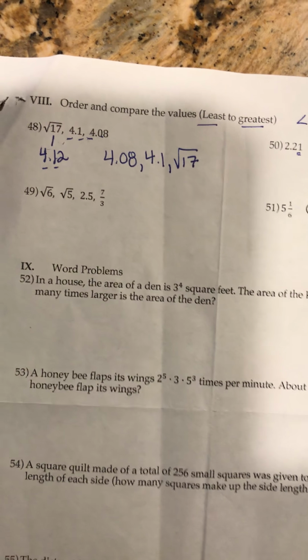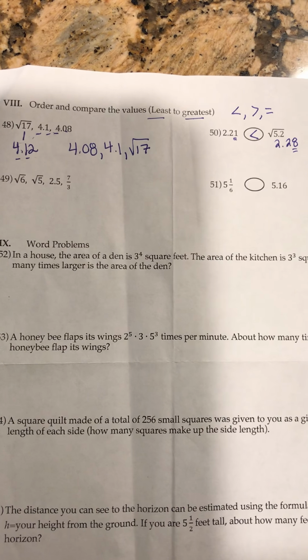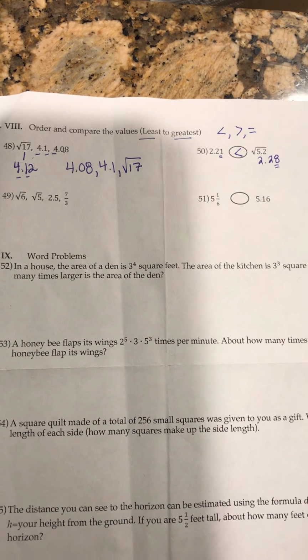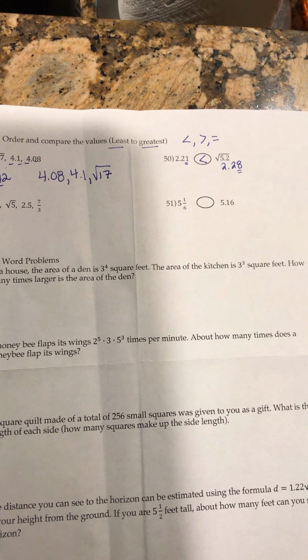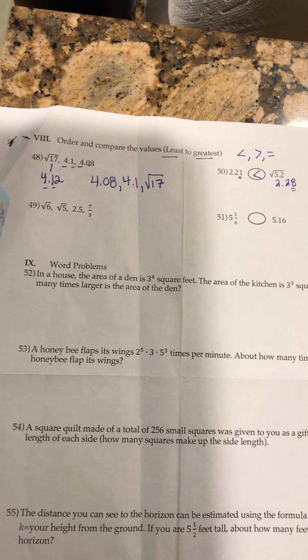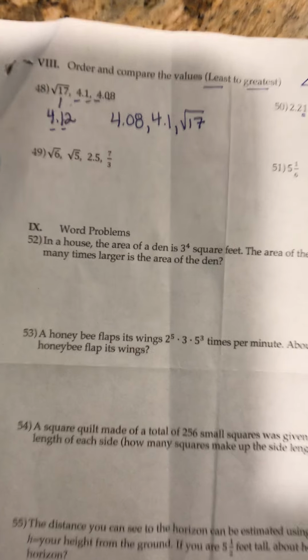Question 52 says, in a house, the area of a den is 3 to the 4th square feet. The area of the kitchen is 3 to the 3rd square feet. How many times larger is the area of the den?